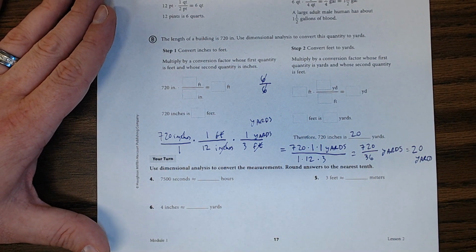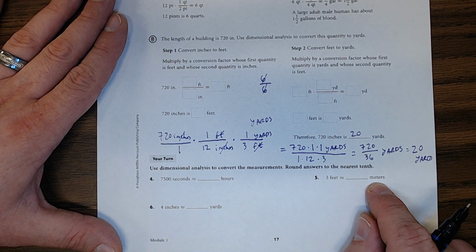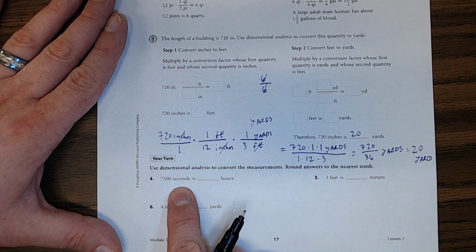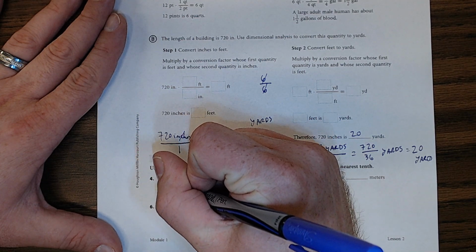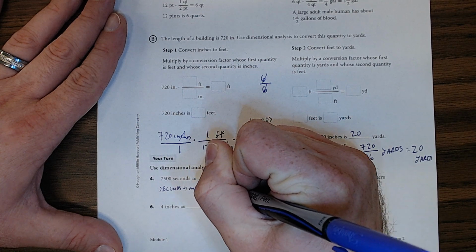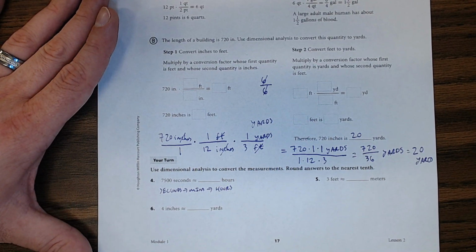Do the same thing. If you have to look up, like maybe feet to meters, go ahead, look that up. This is another inches to yards. Seconds to hours, I would go seconds to minutes and then to hours. That's what I would do, and in fact, that's what we will do when I come back in the next video.